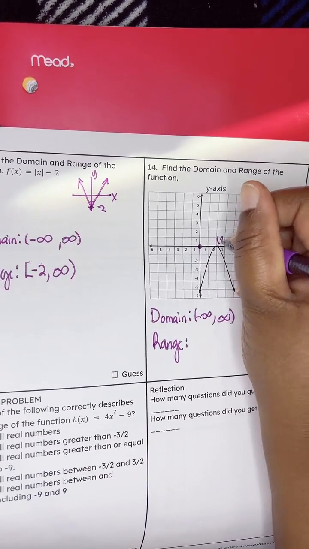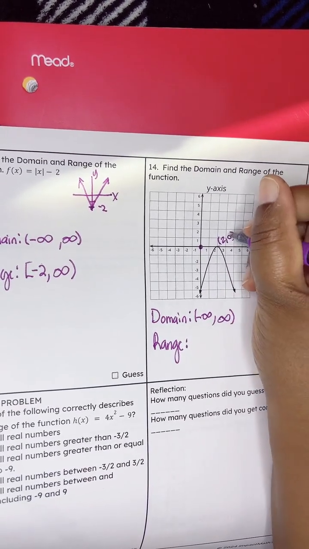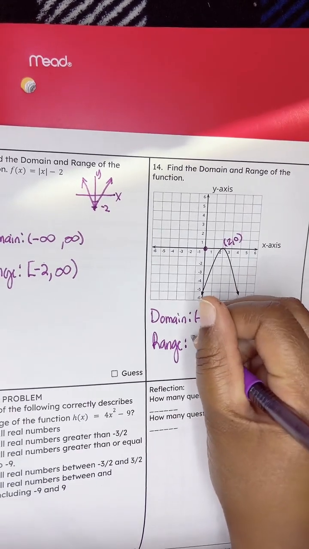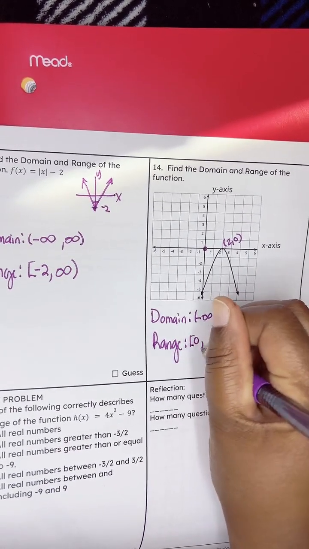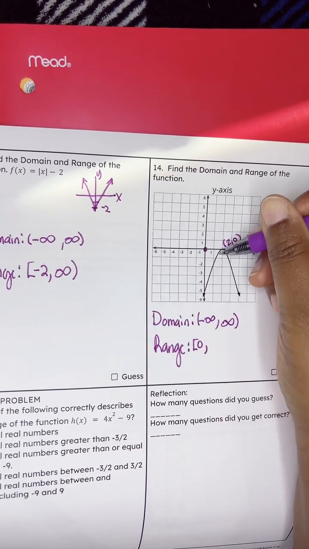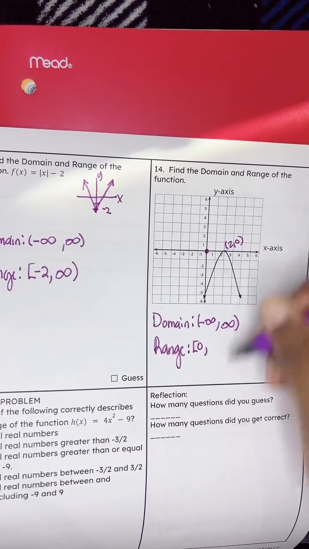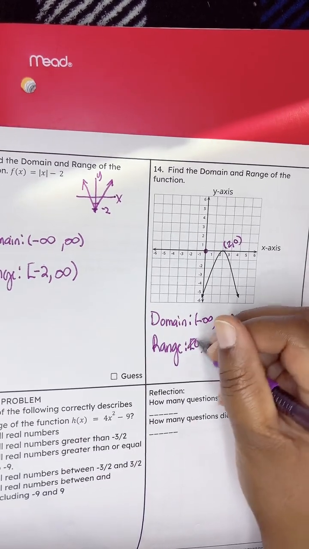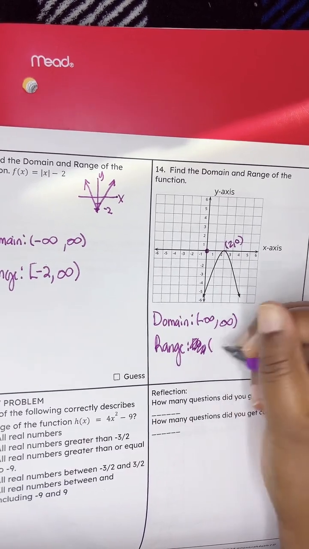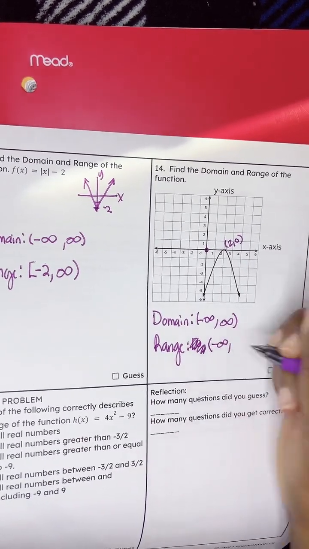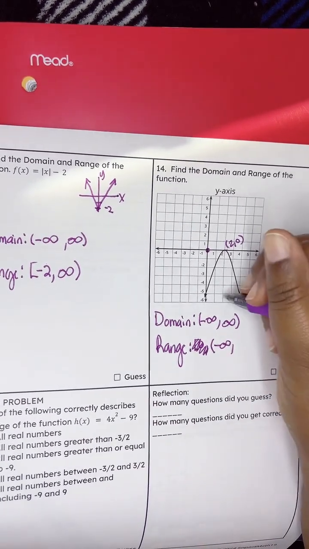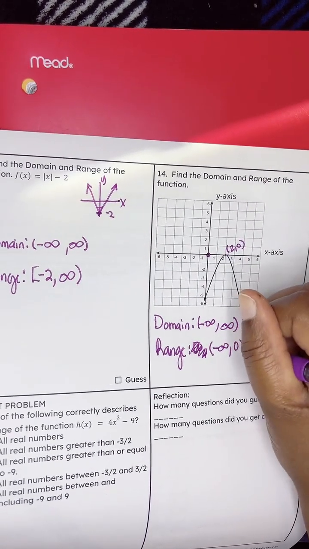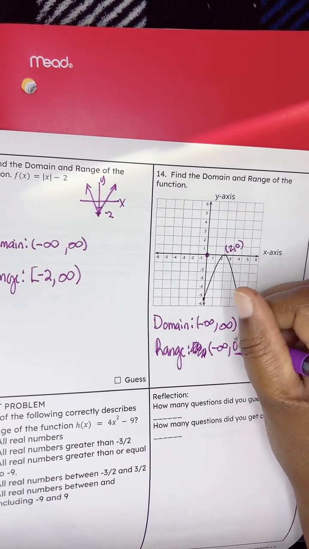So this point is 2 comma 0 here. But remember, when we look at the range, we're only looking from the 0. So this would be 0. And then it's pointing down. So it's going to go from, oh, I wrote this wrong. Let me rewrite it. So it's going to go from negative infinity all the way up to the highest it can go, which is 0. Well, that should be close.